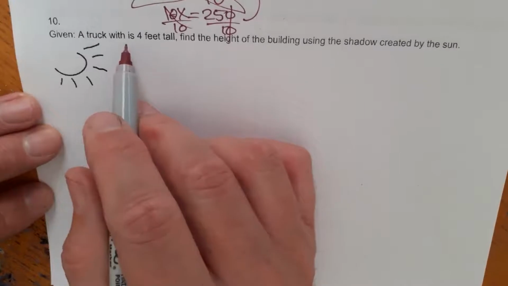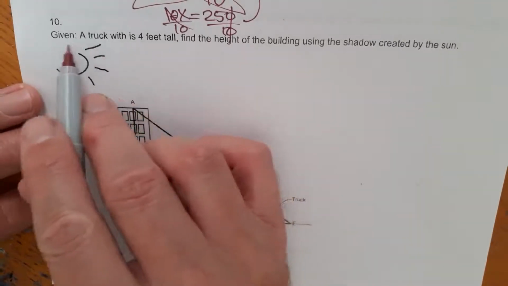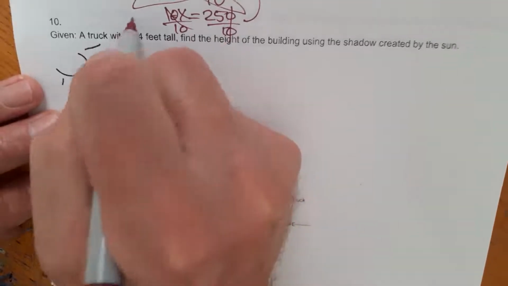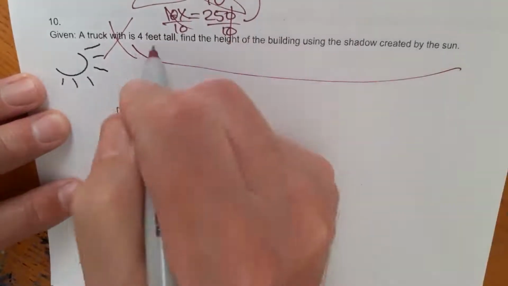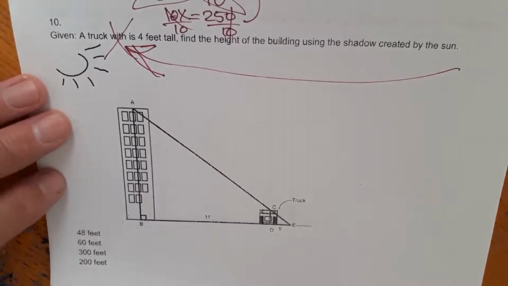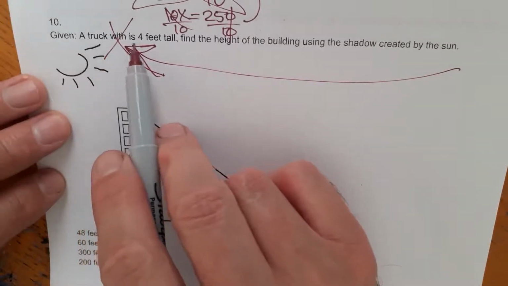All right, given a truck is 4 feet tall. Sorry you guys, I'll fix that by the time you get to it, okay? That's why I'm doing it ahead of you. Given a truck is 4 feet tall.